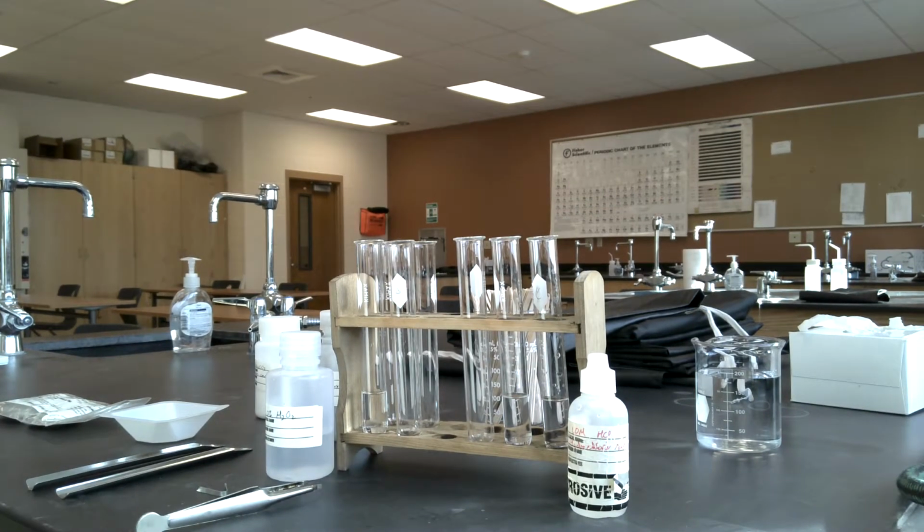Experiment 12, generation of gases. What you're going to experience here is generating hydrogen gas and how we test for that, generating carbon dioxide gas, how we test for that, and generating oxygen gas and how we test for that.